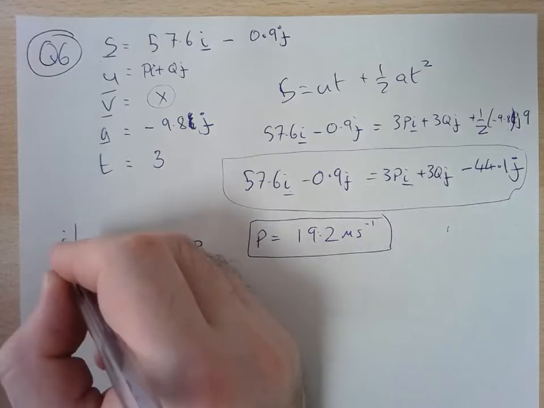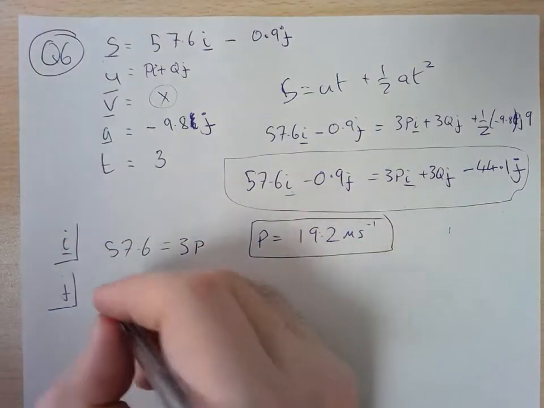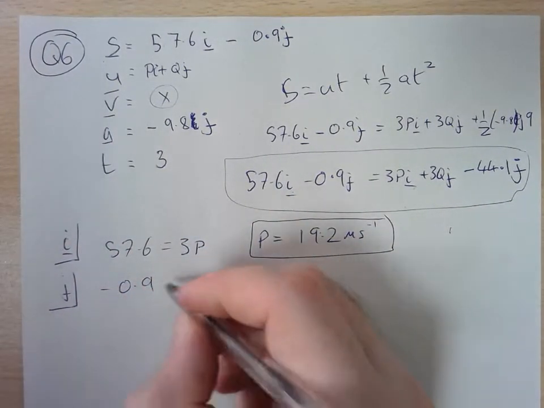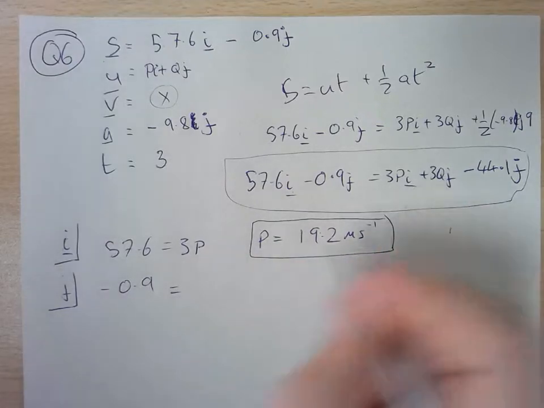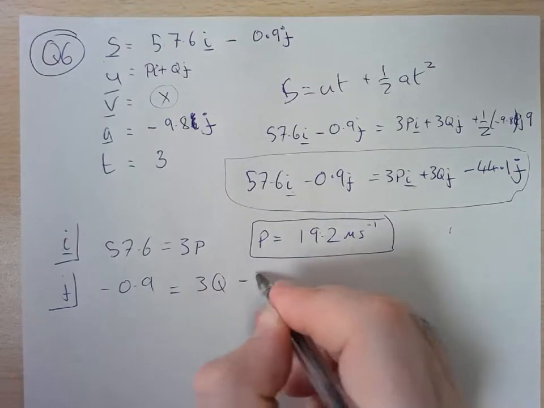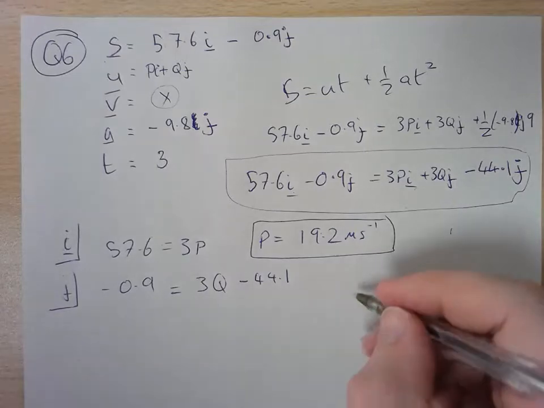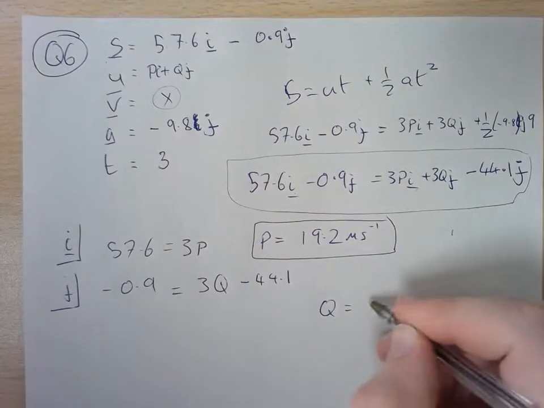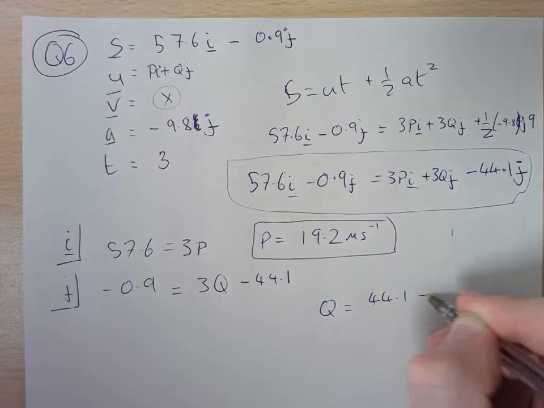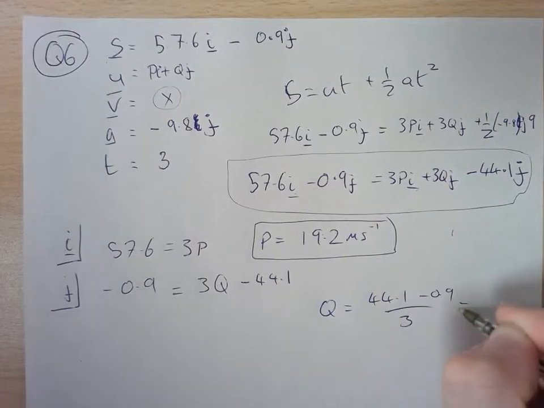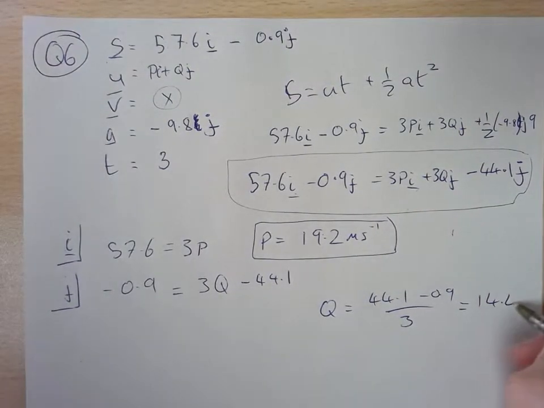For the j ones, we get minus 0.9 equals 3Q minus 44.1. So we're going to add this over, so we're going to get 44.1 minus 0.9, and then we're going to divide this by 3, and we arrive at Q equals 44.1 minus 0.9 all over 3, which equals 14.4.